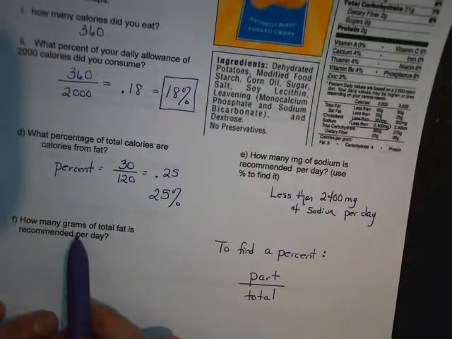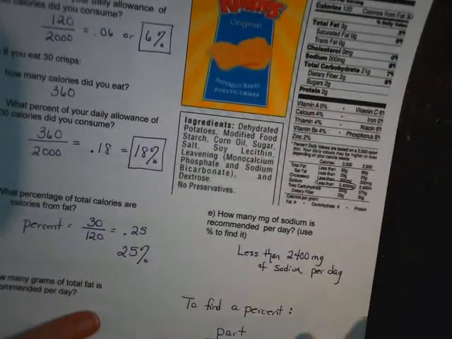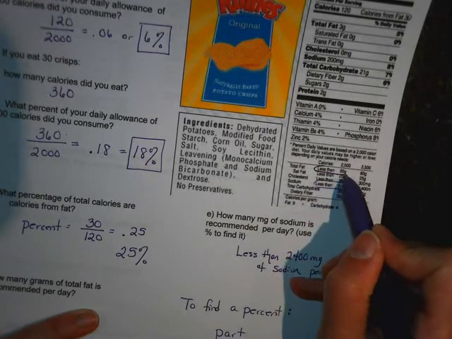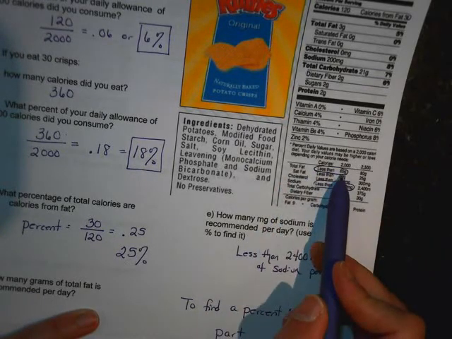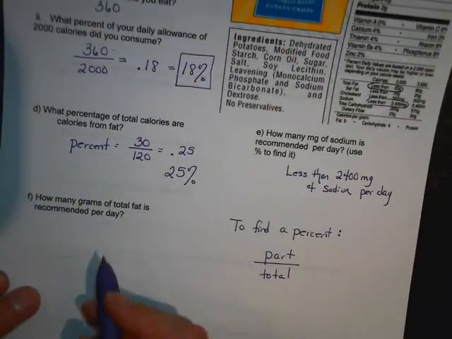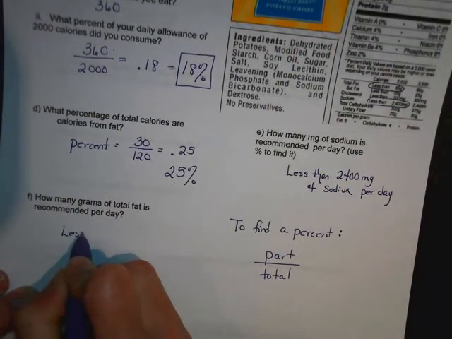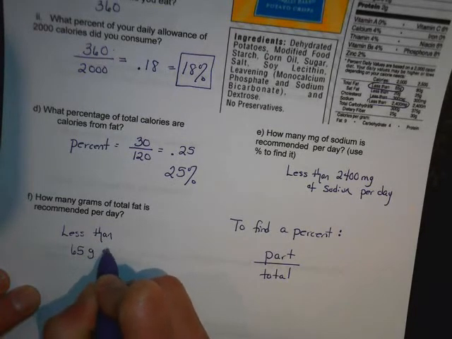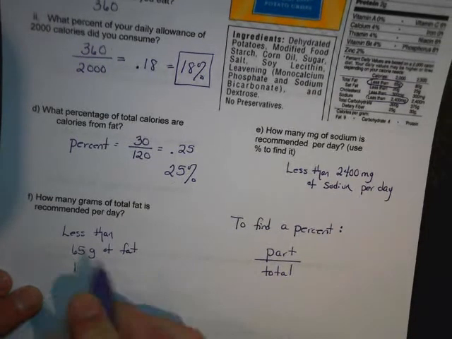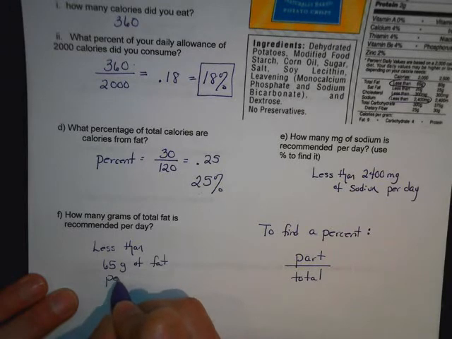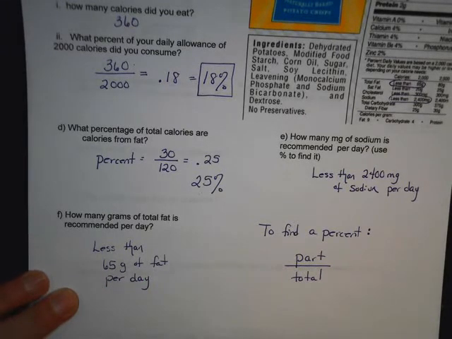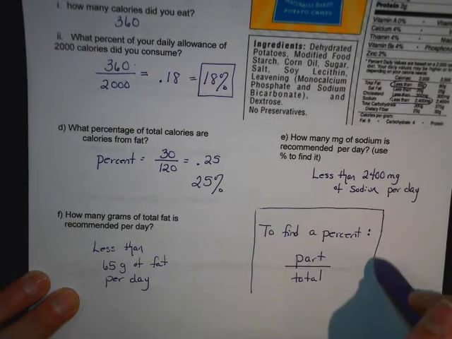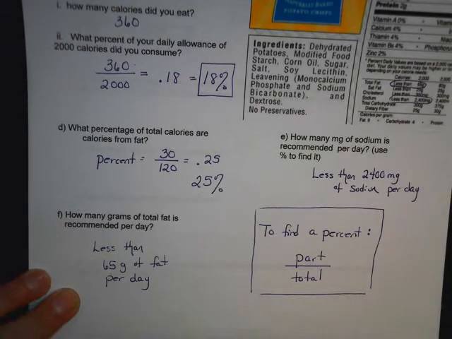And let's see, how many grams of total fat is recommended per day? So if you're on a 2,000 calorie diet, do you see right here? Total fat, you should have less than, looks like 65 grams of fat per day, based on a 2,000 calorie diet. Okay? So that's just a little label reading, and we're going to look at the next problem. But this is big right here. It's the part over the total.